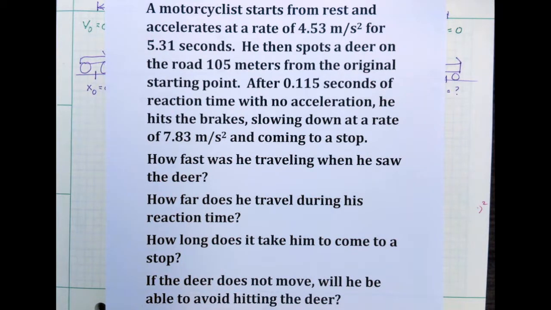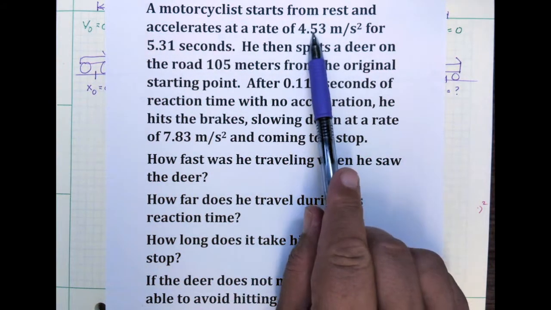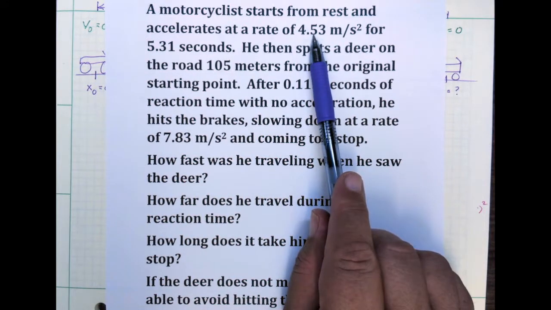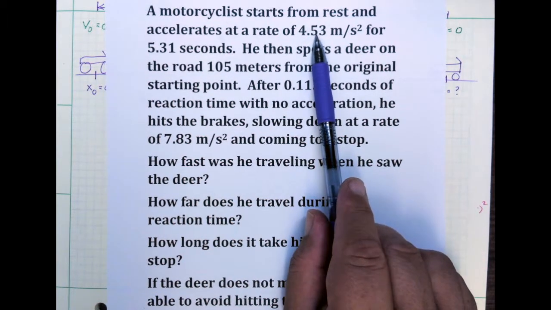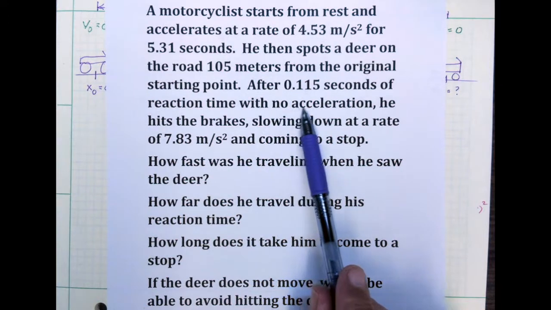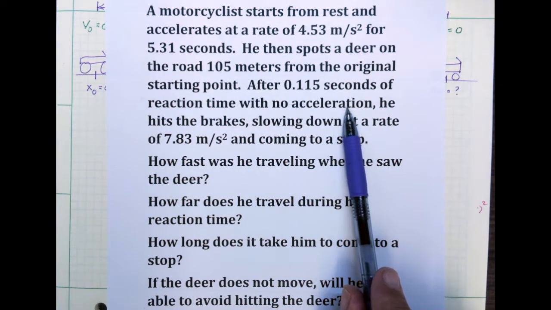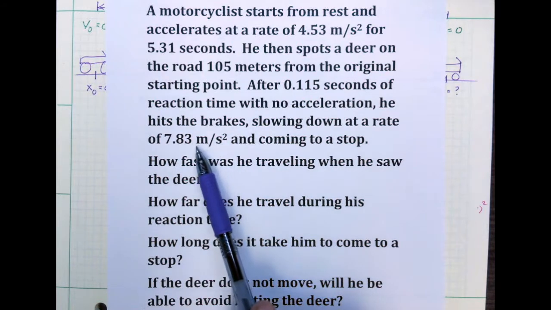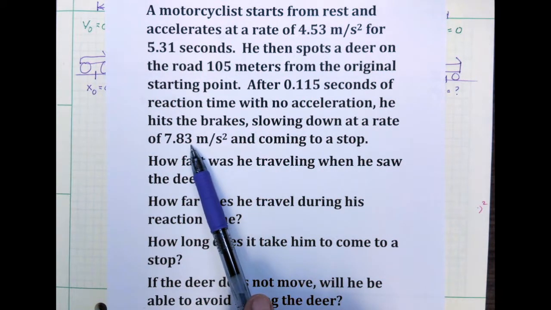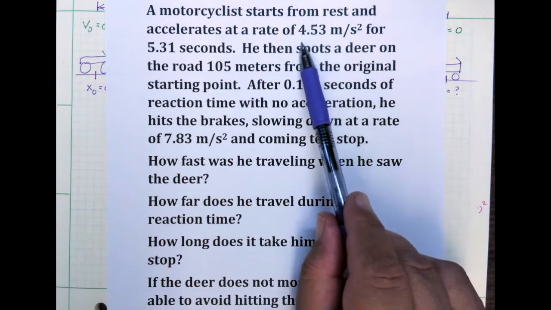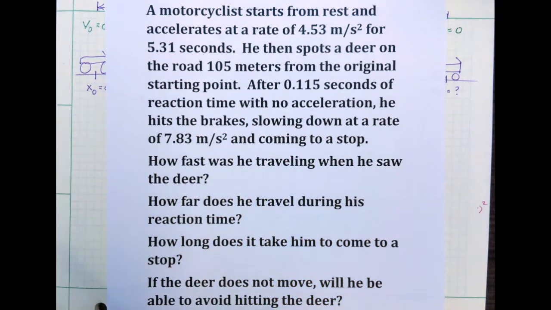This is a situation where the acceleration is changing. In fact, we can identify three distinctive phases in the motorcycle's motion. First off, we have the speeding up phase where the acceleration is 4.53 meters per second squared. Then we have a reaction time phase when the acceleration is 0. And then finally we have a third phase, slowing down, with a deceleration rate of 7.83 meters per second squared. We can solve the problem by therefore dividing the problem up into three distinctive phases, each with its own acceleration.